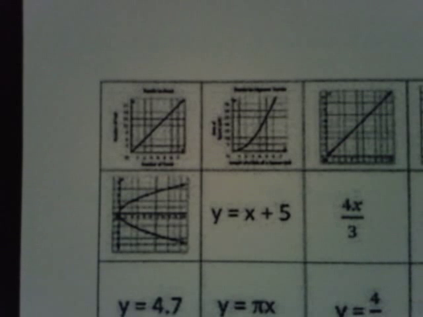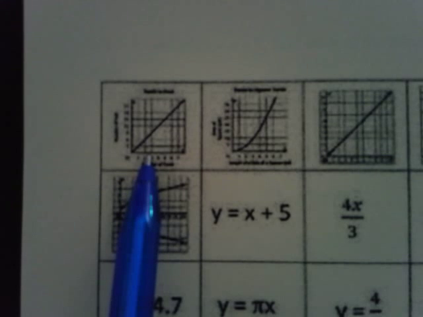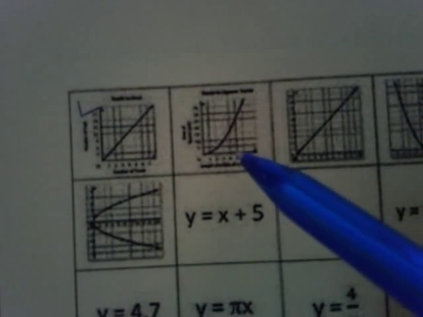So, I want to know, is it linear, is it exponential, is it quadratic, and you can just put L, Q, and whatever the other one is, E. So this one is what? Linear. Ooh, my hand doesn't fit underneath the microphone. Linear.